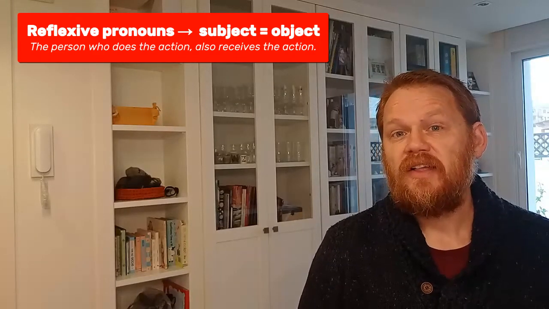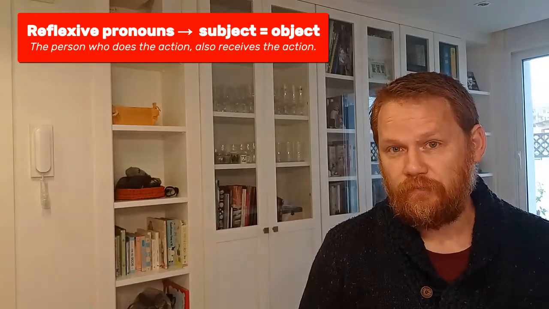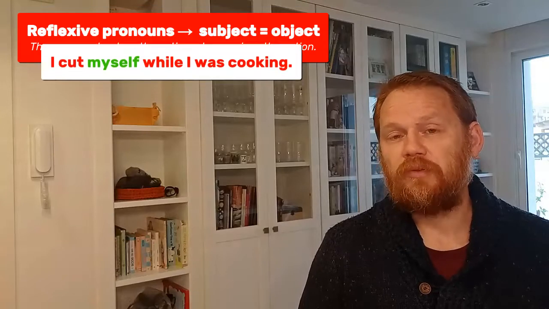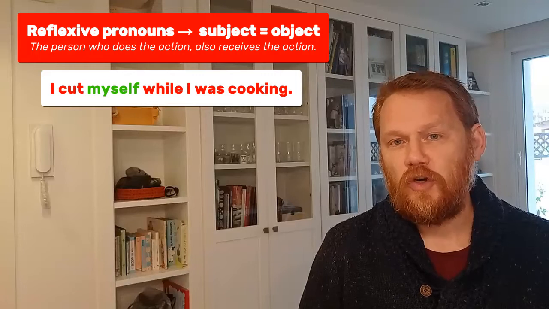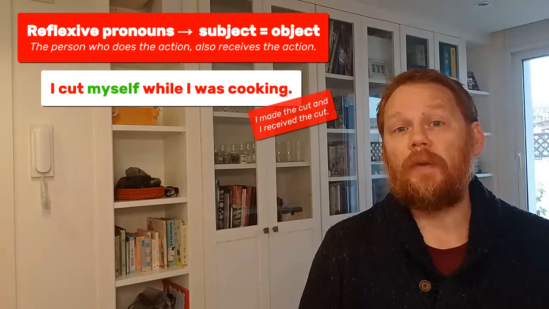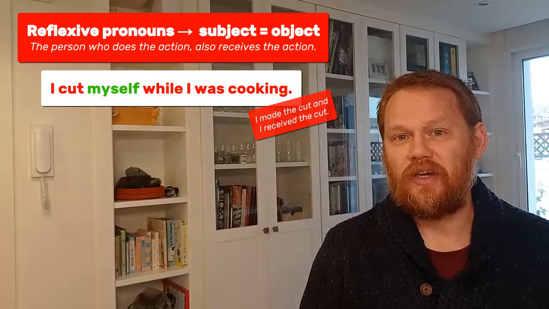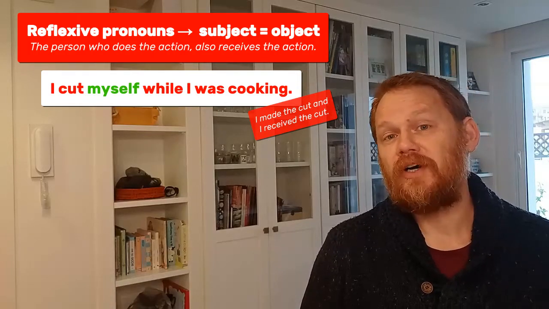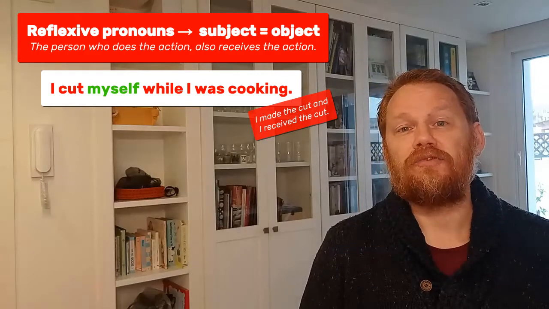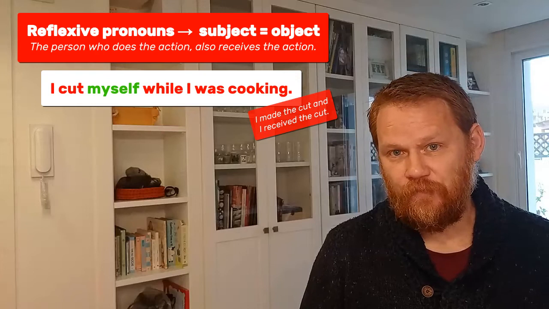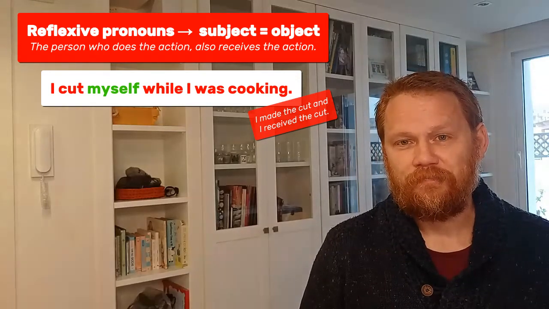Basically, the subject and the object are the same person. For example, I cut myself while I was cooking. So I made the cut, but I also received the cut. I cut myself. I did the action and I received the action. And that is a reflexive pronoun, okay?